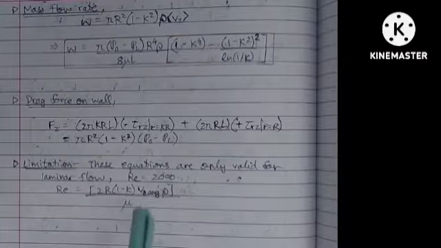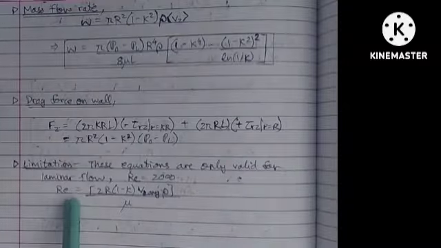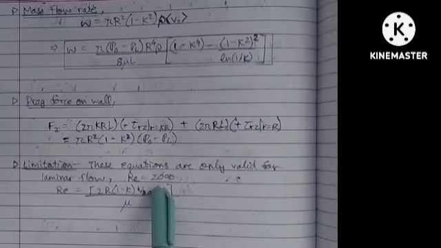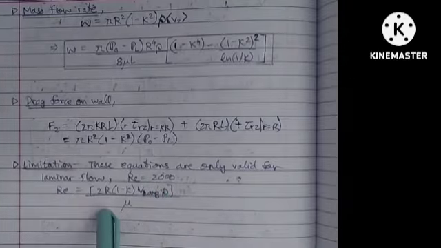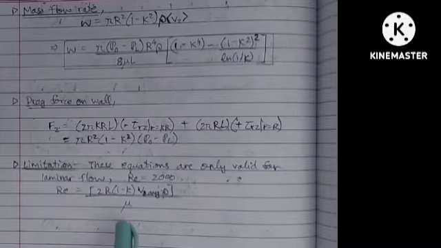Limitation: these equations are only valid for laminar flow, with Reynolds number below 2000. The Reynolds number in general for the annular region is given by Re is equal to 2R(1 minus kappa) into Vz average rho upon mu.